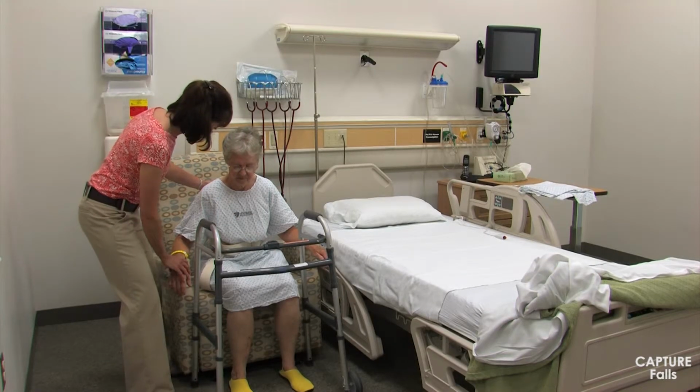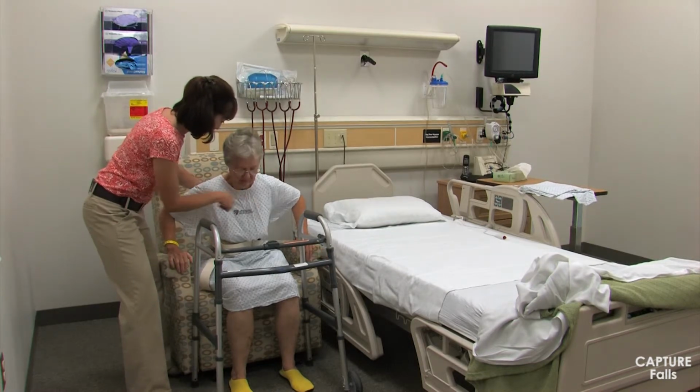Next, to help the individual stand, have her place both hands on the armrest of the chair. She can reach for the hand grips of the walker as she assumes the standing position. Position yourself along the side of the patient, opposite the bed, so you are not in the way as the patient turns. You should hold onto the gait belt with the palm of your hand facing up. Instruct the patient to lean her trunk slightly forward and to push through her arms and feet to stand.